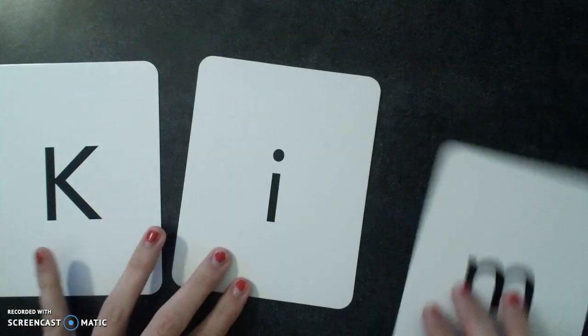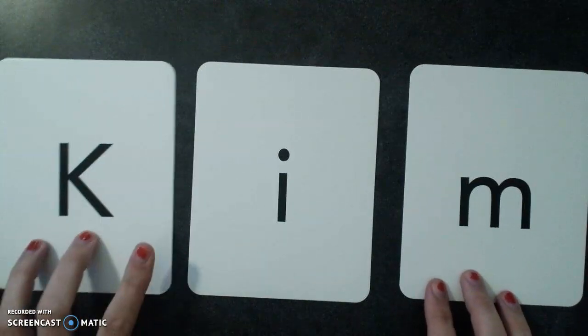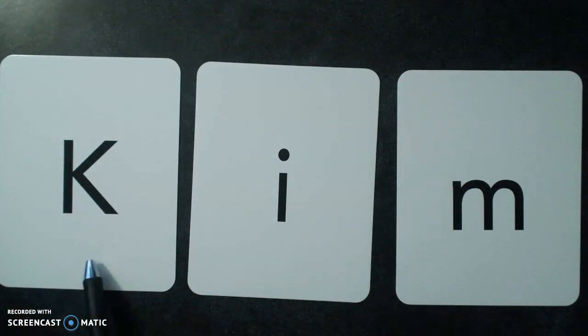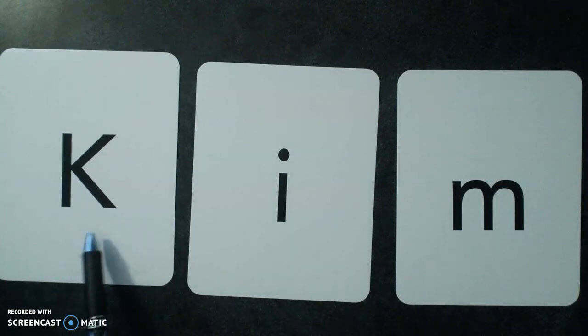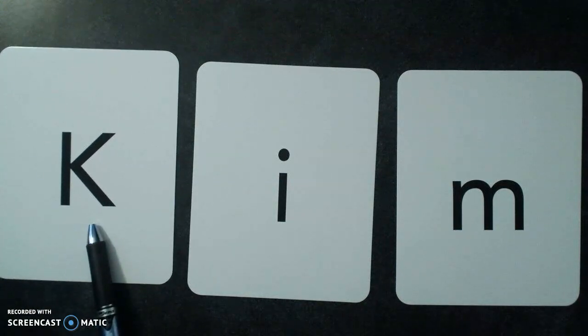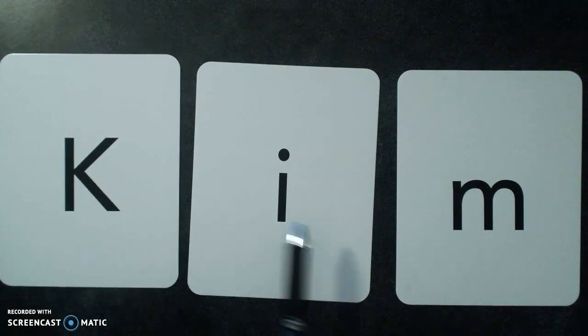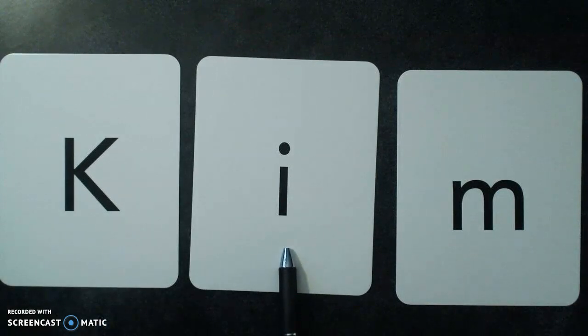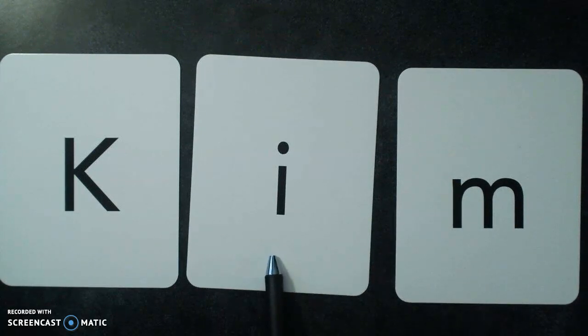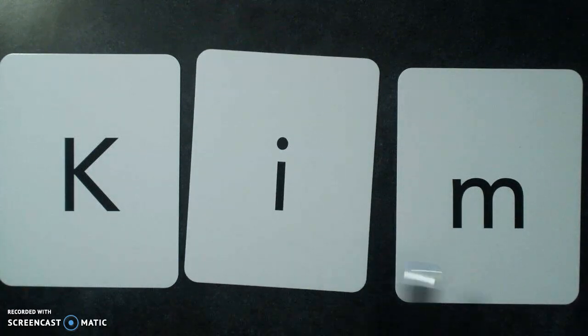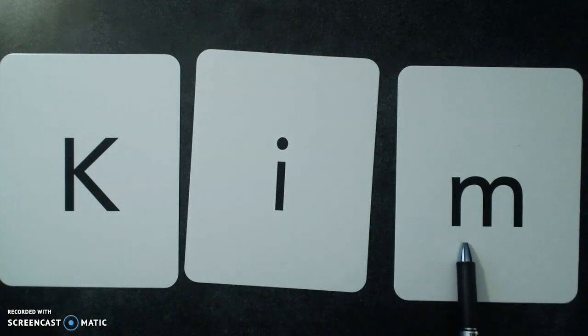Okay. Ooh, let's take a minute to notice that the first letter of this word is capital. So when we blend this word, let's think about maybe why this letter is capitalized, okay? So our capital K, it still makes the K sound, just like the lowercase. Our I is the only vowel, and it's followed by a consonant, so it's going to make the short I sound. Okay, and our M makes the M sound. All right, let's blend.